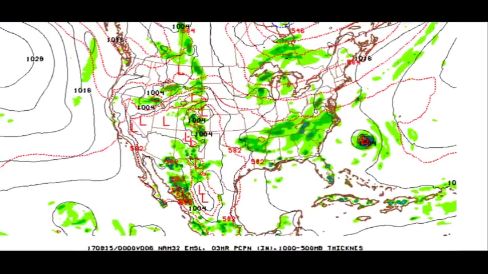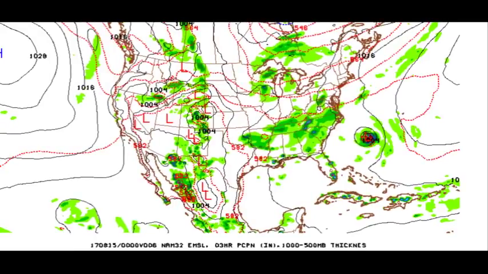Thickness and pressure looking like this. See the thickness lines right here? That's the frontal gradient. So front located right there through Nevada. Everything is consistent. And we can pick up the warm front, probably something like that, down into the central plains.